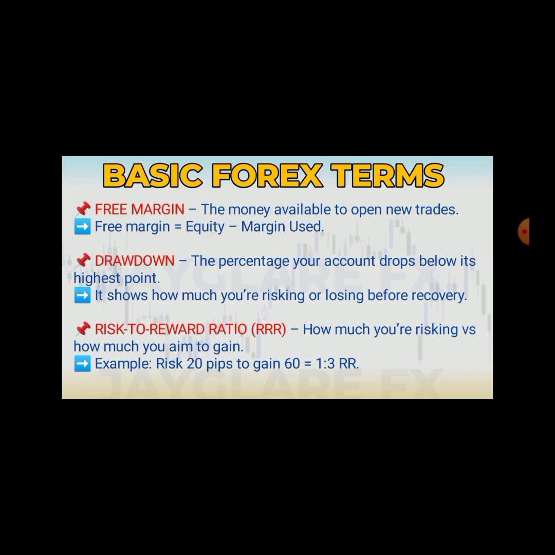So, drawdown. I know some of you are getting bored, this sounds very funny to your ears, but trust me, this is very, very important. It's good to know them. Drawdown is the percentage your account drops below its highest point. So it shows how much you are risking or losing before recovery.